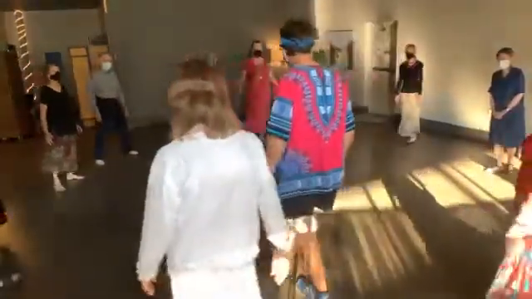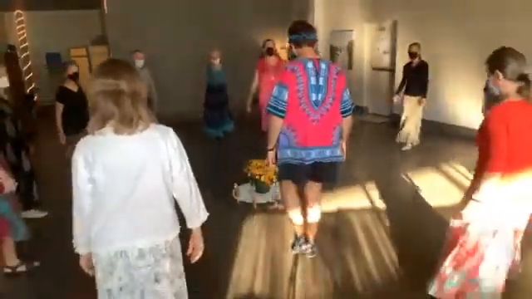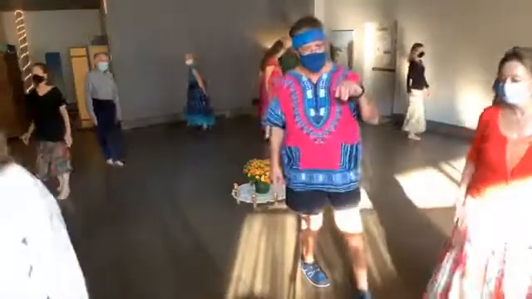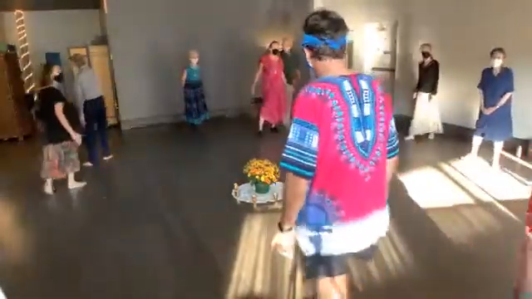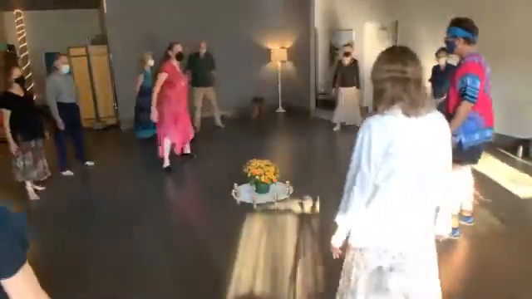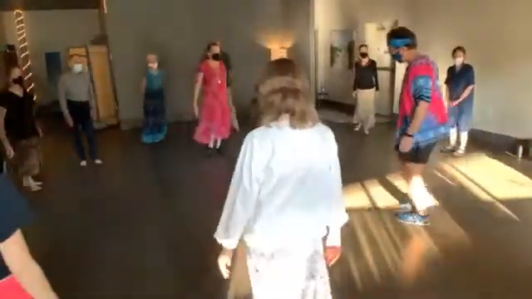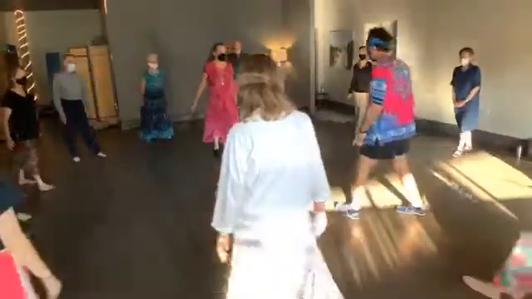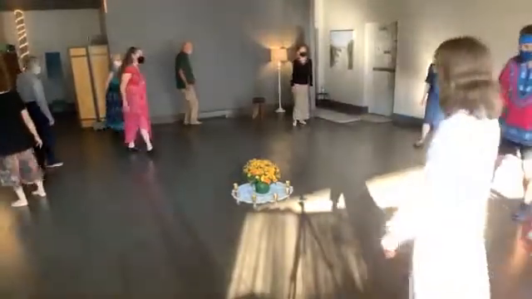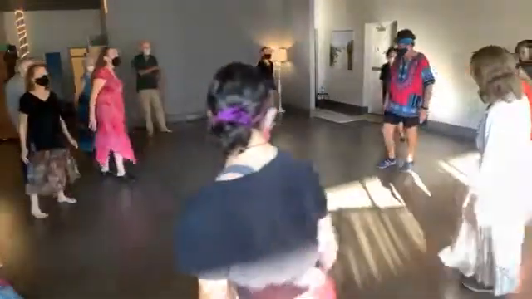Sway, sway, cross. Sway, sway, cross. Yemenite. Back together, forward. Back together, forward, turn. Side together, side, turn. Side together, side, turn, and in, and back, and brace line to the right. Sway, sway, cross. Sway, sway, cross. Back together, forward. Back together, forward, turn. Side together, side, turn. In, and back, and to the right, and sway.